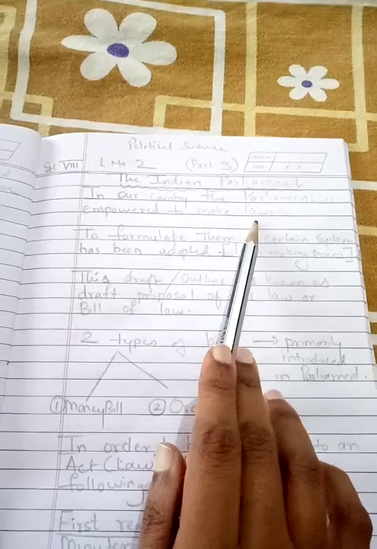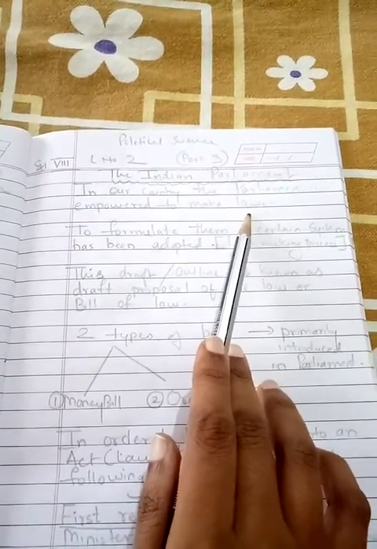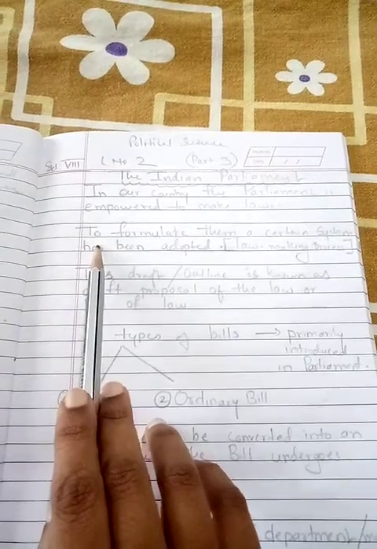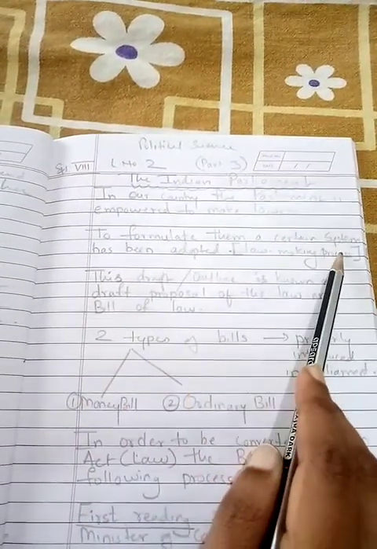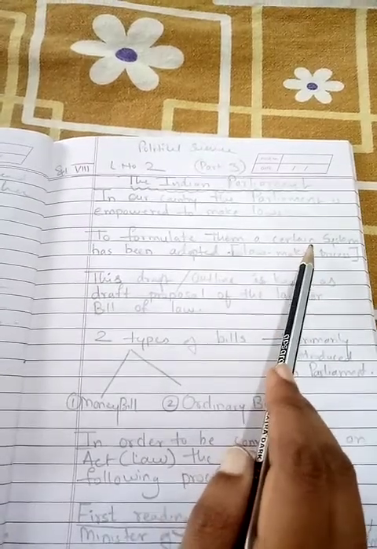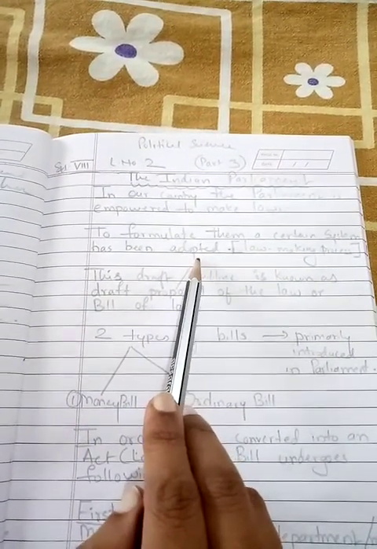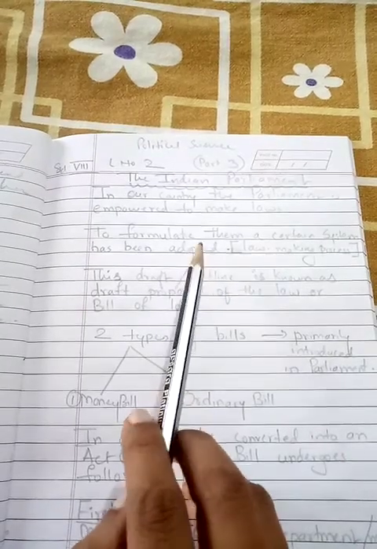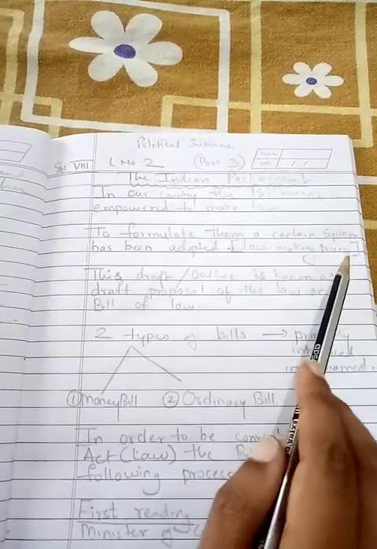And why are laws needed? To govern our country in a better way, and to formulate them. To formulate means to form them. A certain system, certain means a proper system, has been adapted. Adapted means it has been taken and followed, and this is known as law making process.